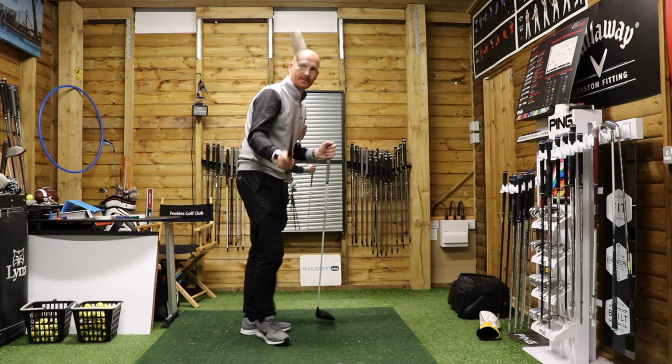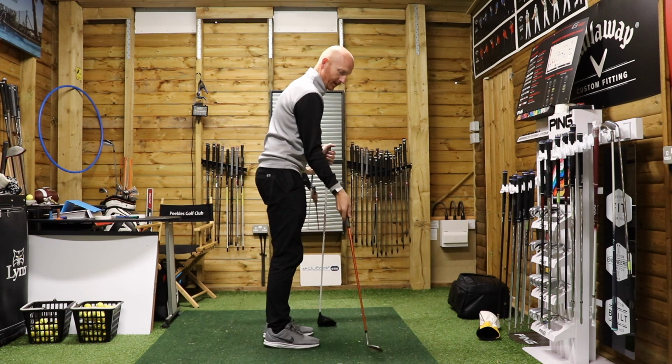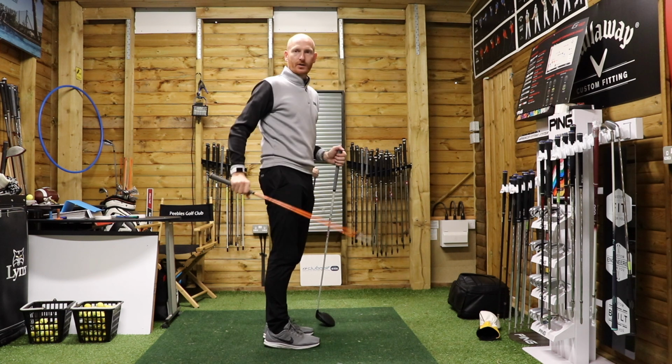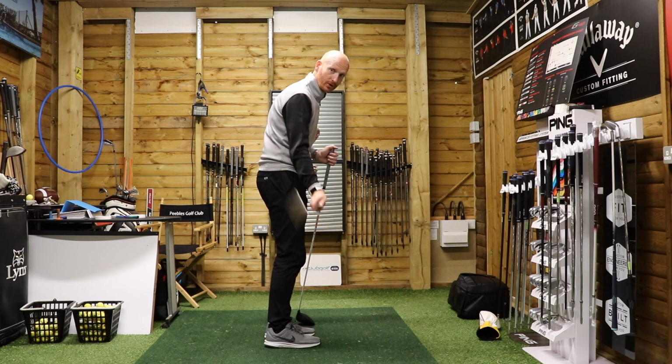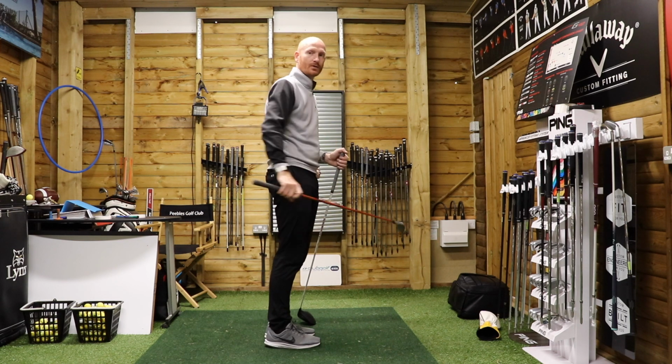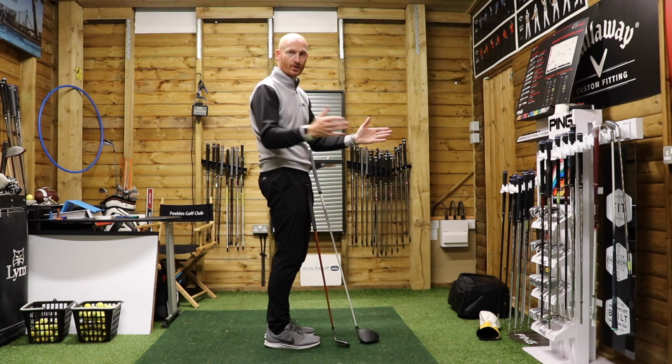So the steeper the angle of attack, the more vertical the plane, the harder it is to control distance. But the easier it is to keep the club squarer to the target for longer. So I can control path a lot better, but I can't control the angle of attack as well. So distance control's out, but my path's better, so I'm going to get a straighter shot, dispersion's in.